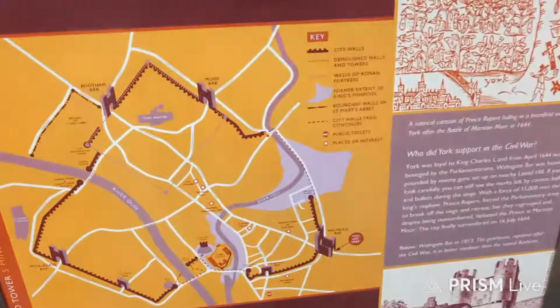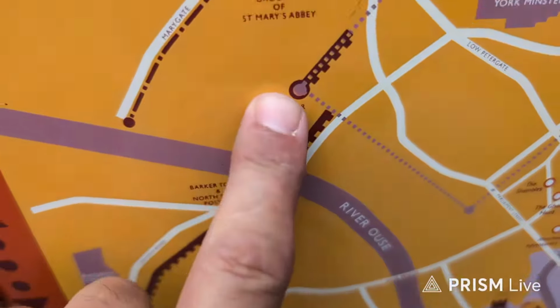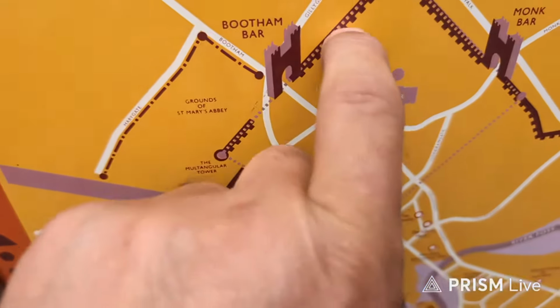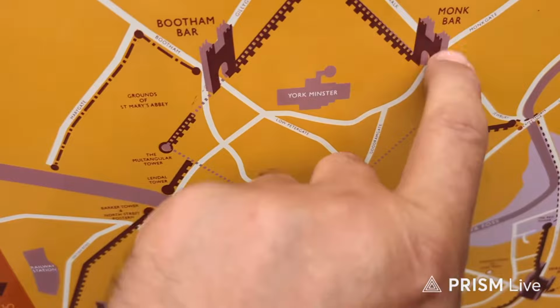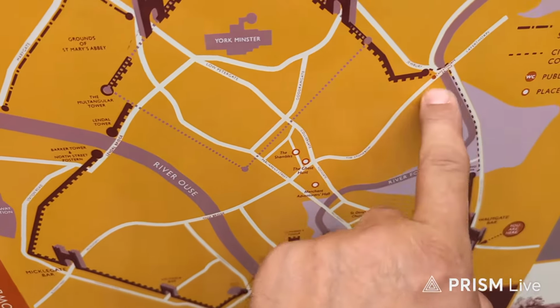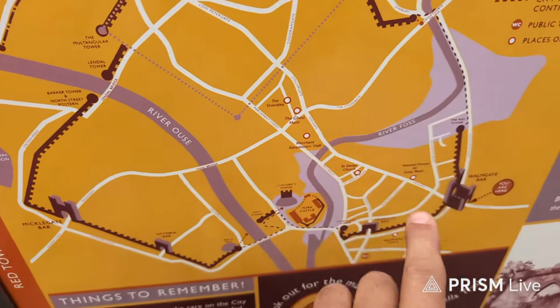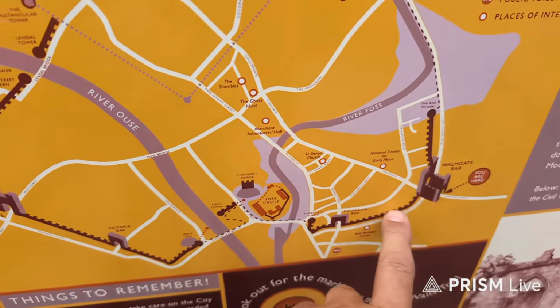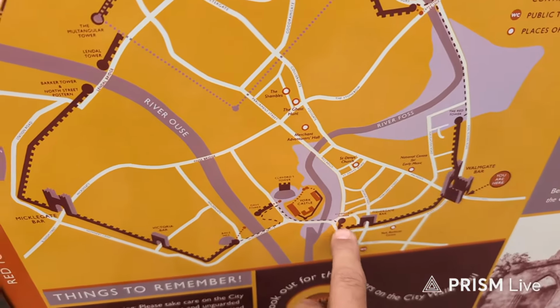So today we started off with Multangular Tower in the gardens. We've walked to Bootham Bar, and then we got up on the walls, did the walls around to Monk Bar. We had a look at Monk Bar, we got down, we walked around on the walls to Dewberry. We then did a cut through into York, and we picked up at Warmgate Bar, and now I'm going to walk us round, for those that want to stay, to Fishgate.